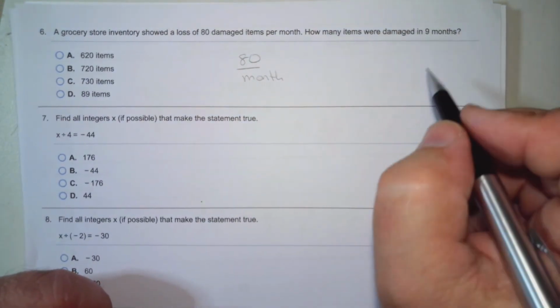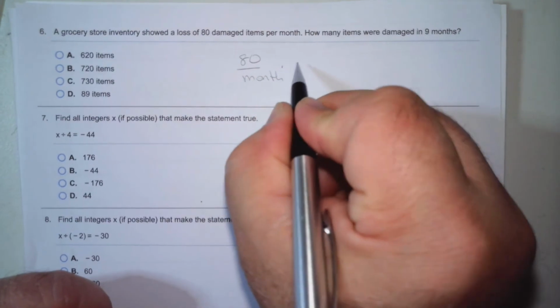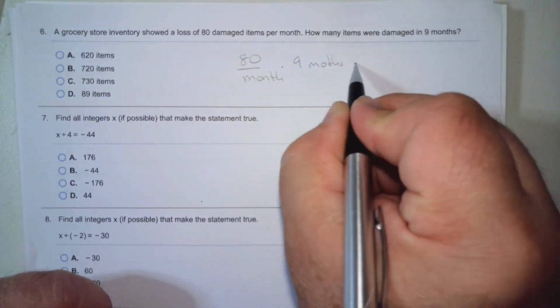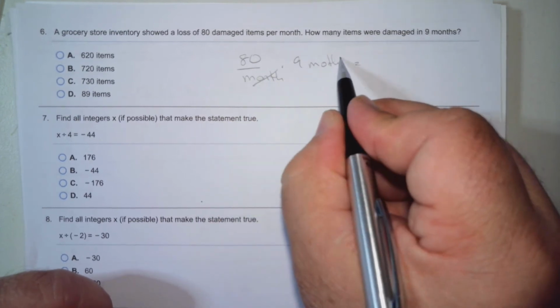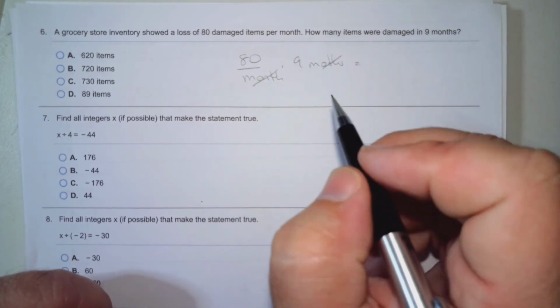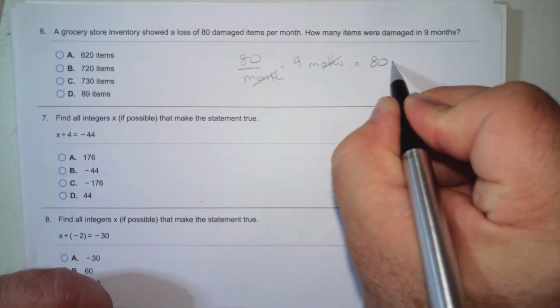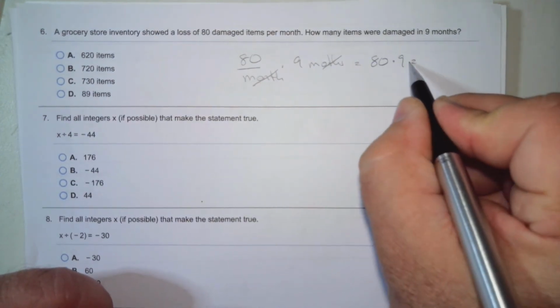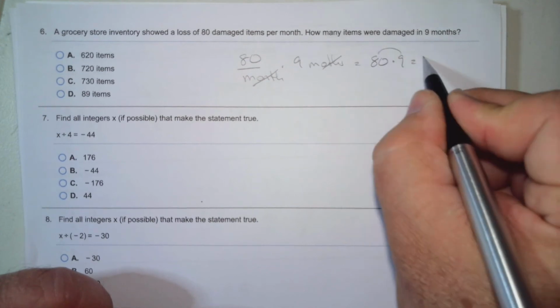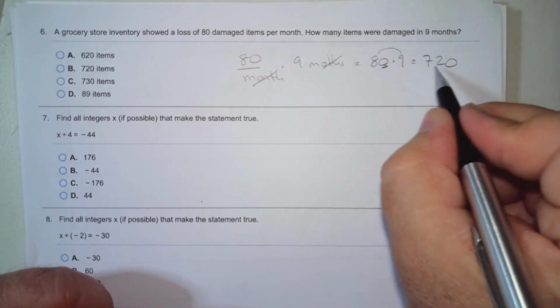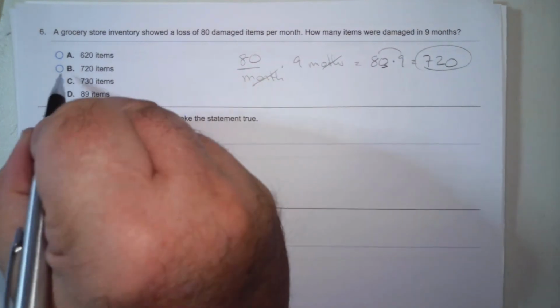How many were lost in 9 months? So if we multiply by 9 months, the months cancel. So we have 80 times 9. 9 times 8 is 72 with a 0. So 720 items.